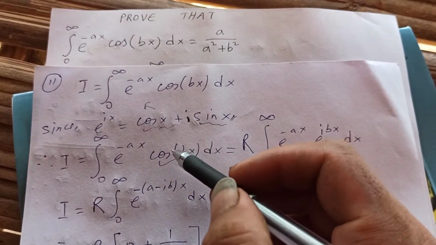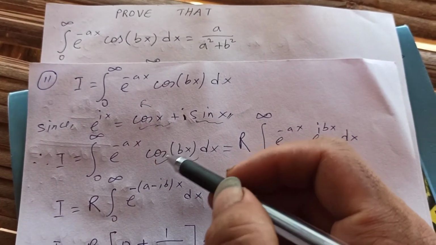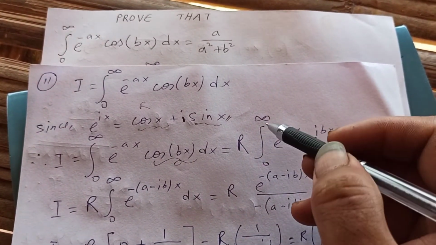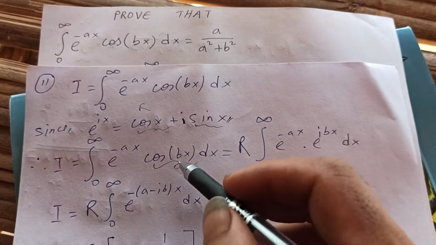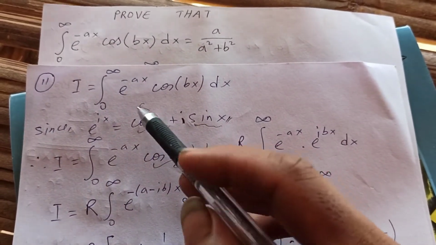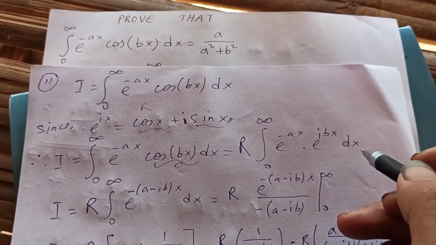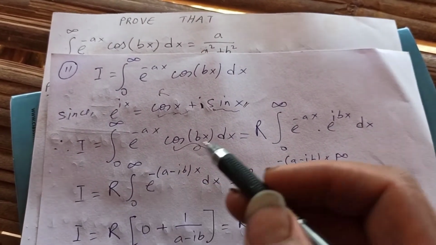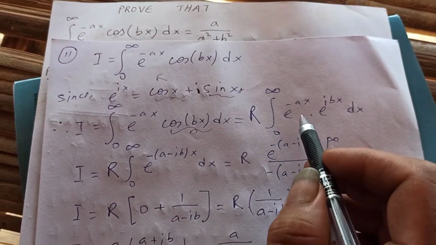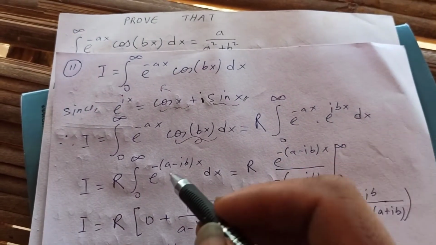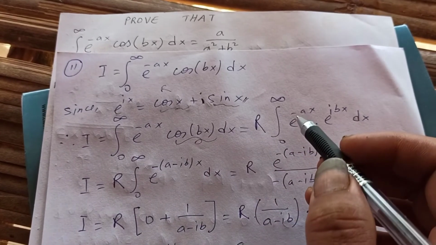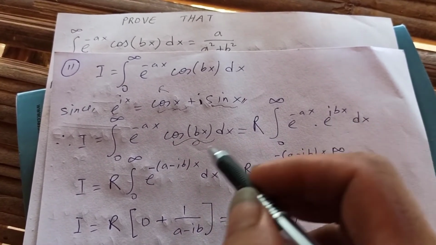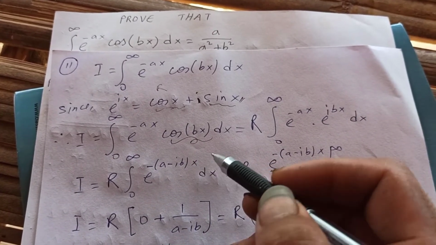So the cos is our real part. I is the real part of the integral from 0 to infinity of e to the negative ax, with x replaced by bx, e to the ibx dx. Since these are both exponents, let's combine them, taking the negative common: e to the negative (a minus ib) times x dx.